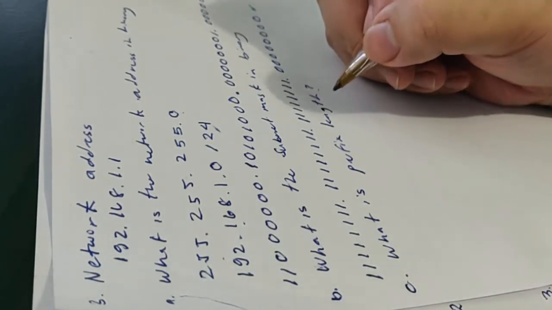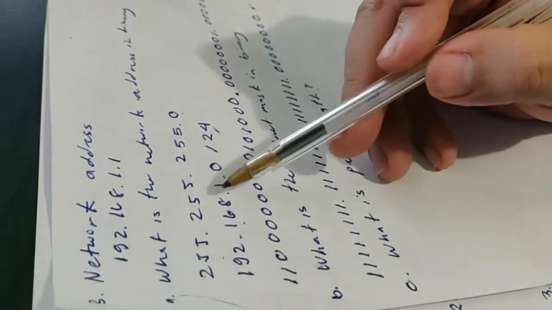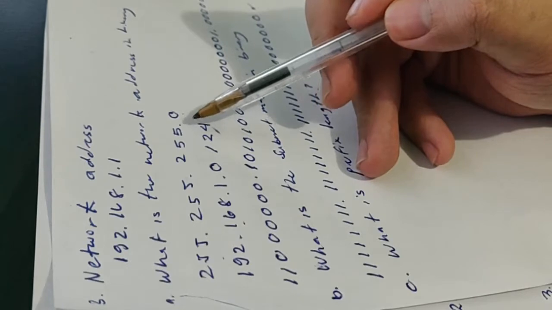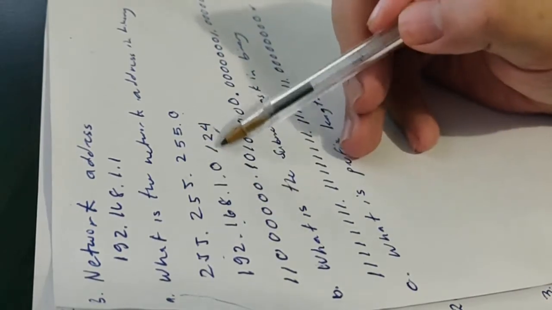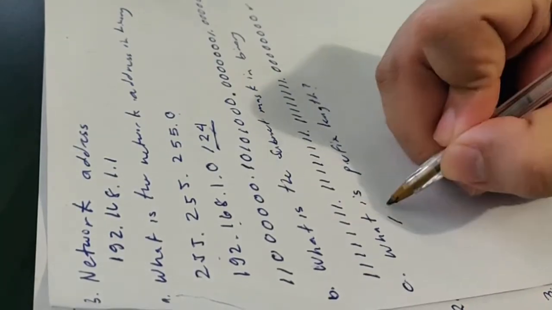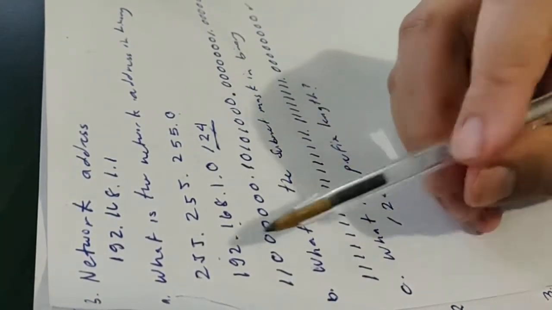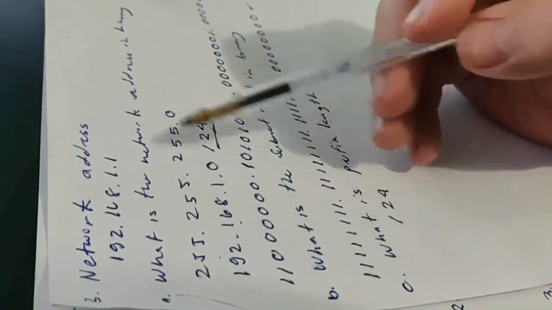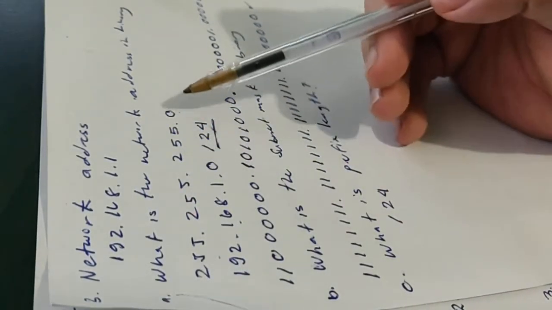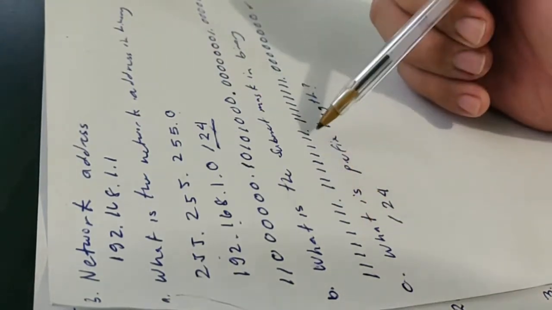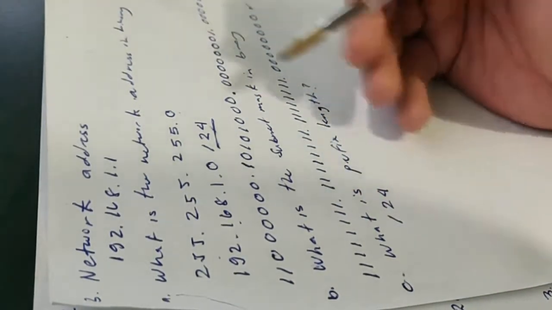For instance, our given subnet mask is 255.255.255.0. That means the prefix would be /24. That means that the first 24 bits of the 32 bits of the subnet mask are turned on.